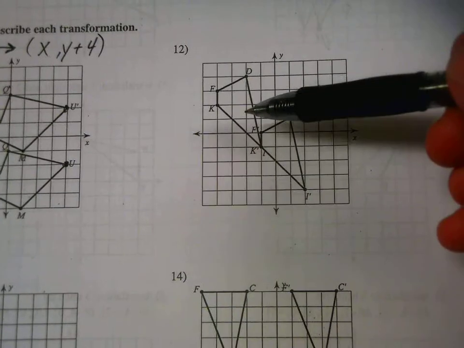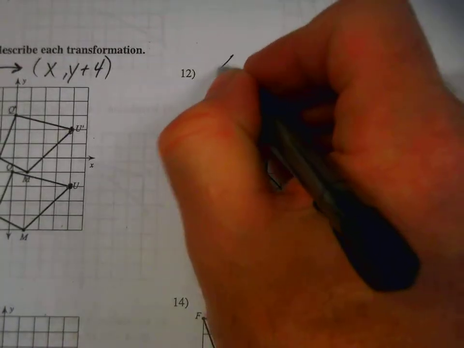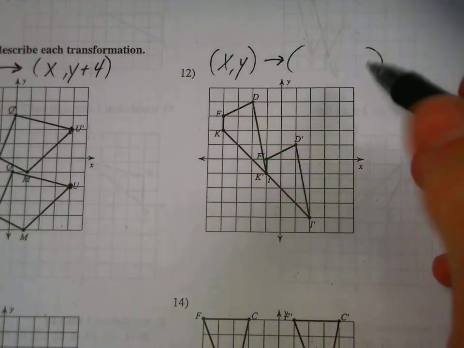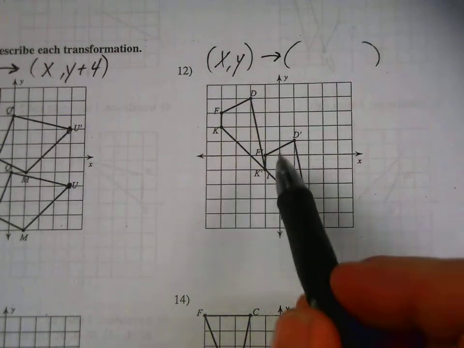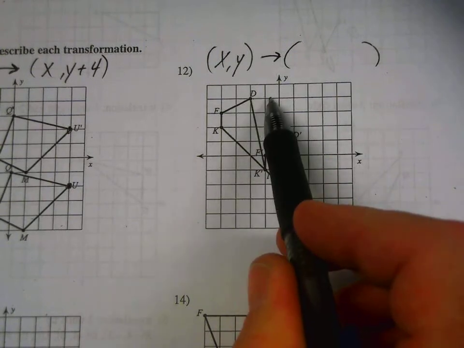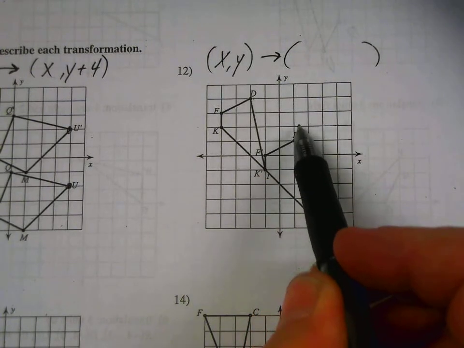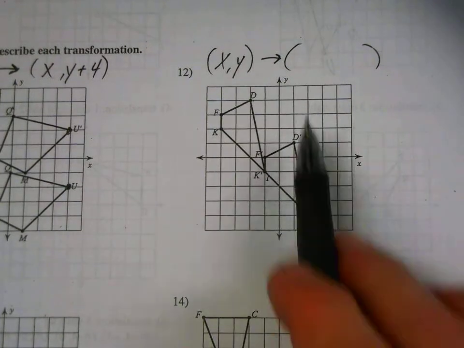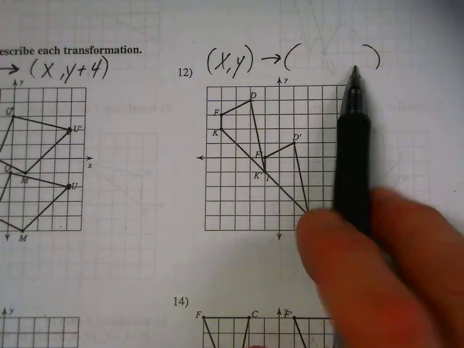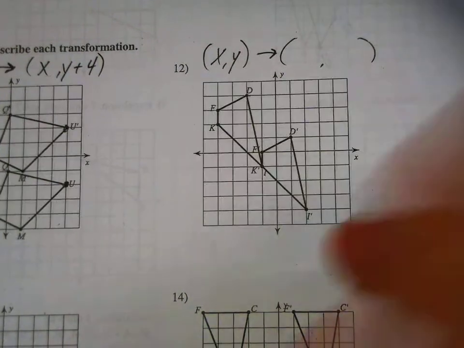For 12, it's going to start off like this. X, Y. And then the new one is going to show what looks like from D to D prime, it looks like it's moving to the right 3 and down 3. So you're going to have to figure out what that looks like, what change is happening to X, what change is happening to Y. Okay?